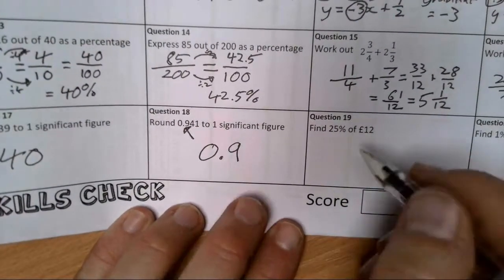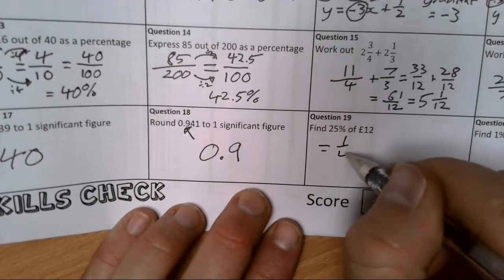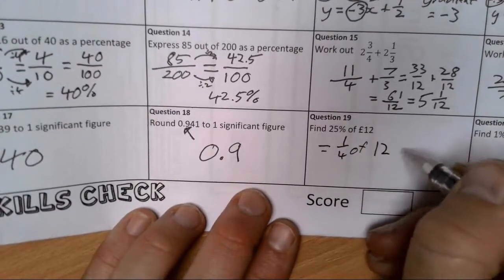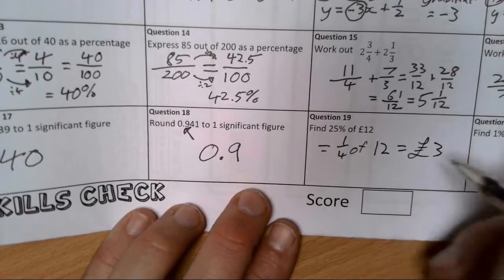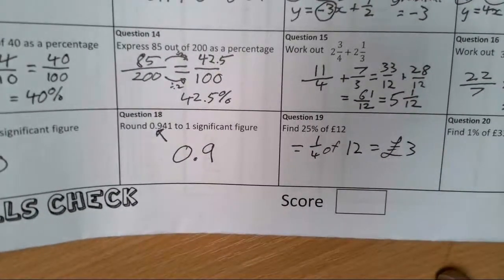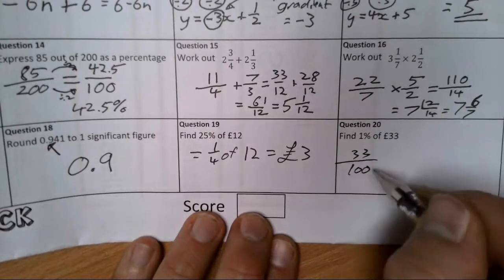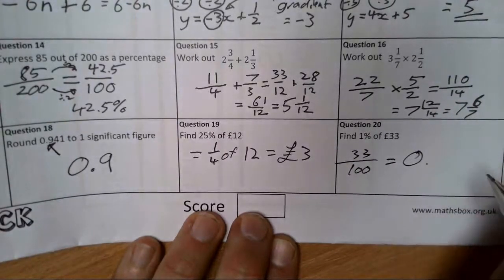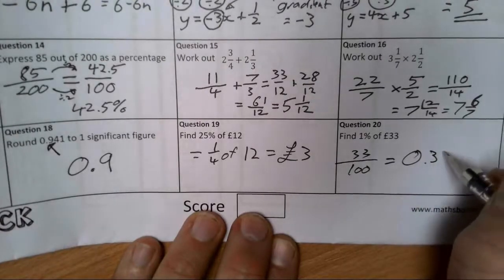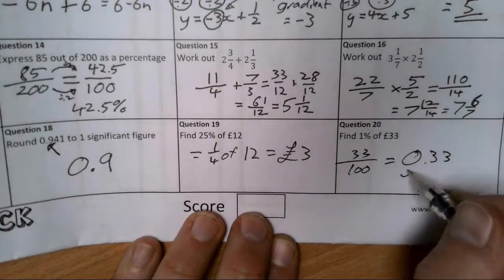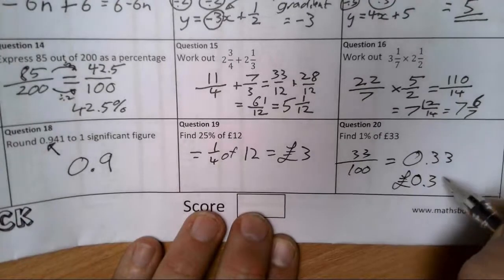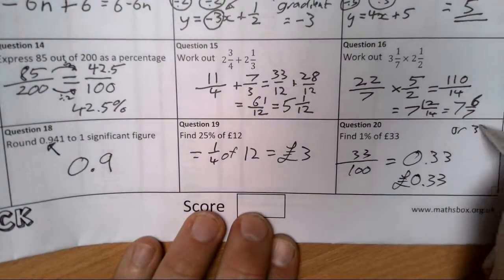Next question, 25% of 12, which is the same as 1/4 of 12, which is just £3. Right, 1% of 33 is just 33 divided by 100. 33 divided by 100 is 0.33 or 33 pence. So either £0.33 or 33p.